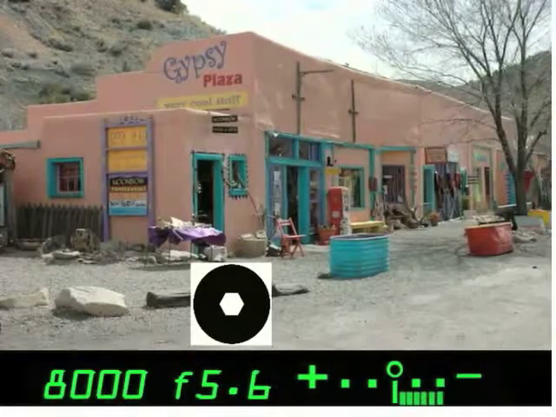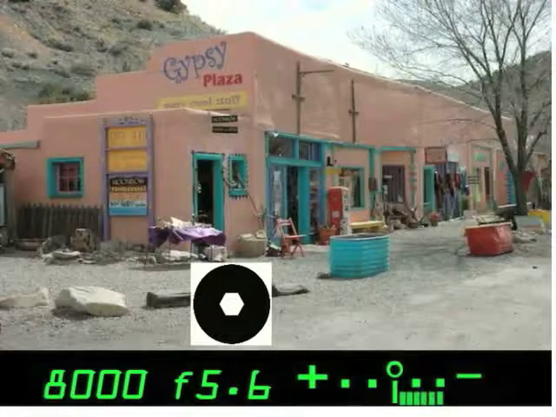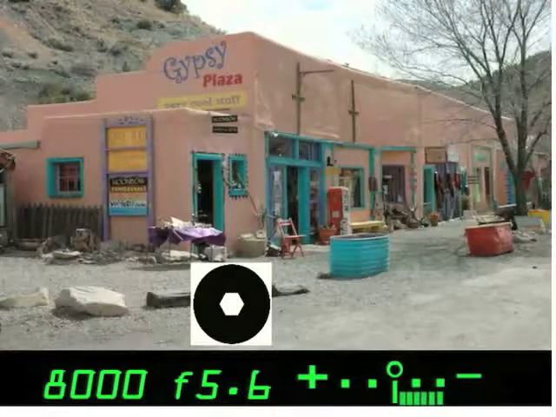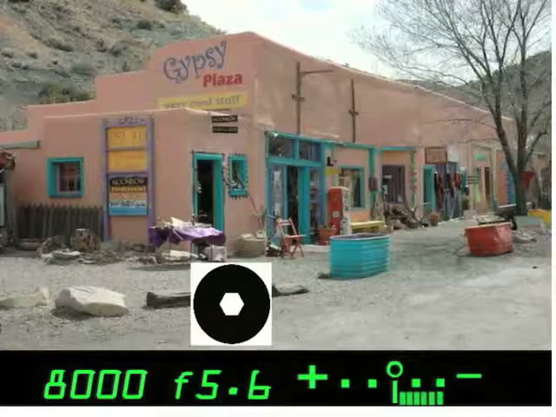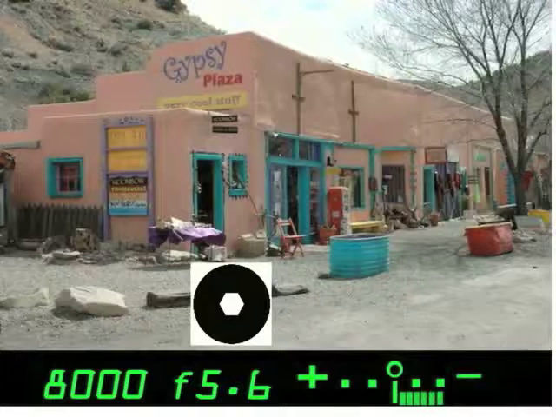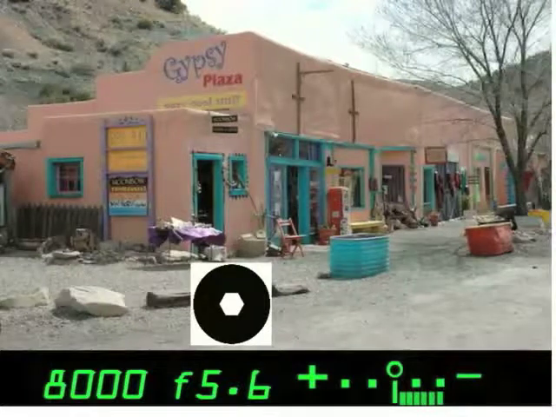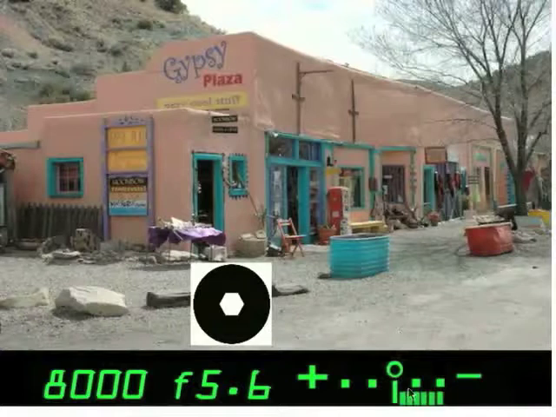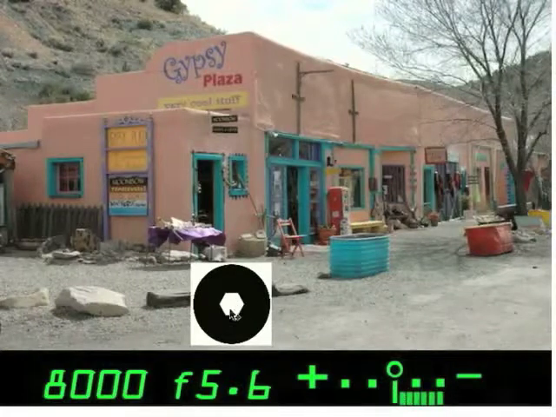Now for the last exercise on the manual mode, let's pretend we want to use the fastest shutter speed possible in order to stop action. Okay, so we'll set the shutter speed to 1/8,000th of a second, and you'll immediately see that it's showing an aperture of 5.6, which is underexposed. Alright, let me show you this graphic.